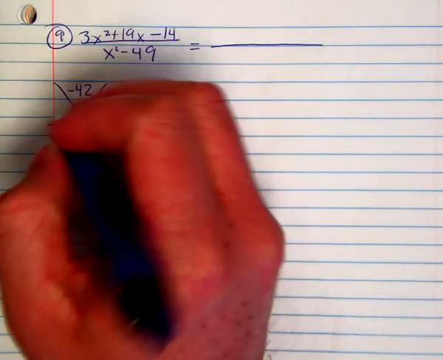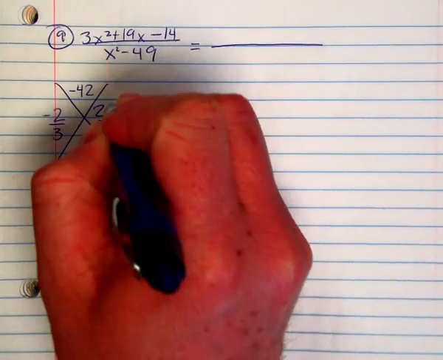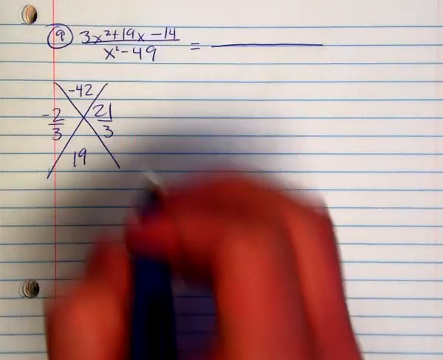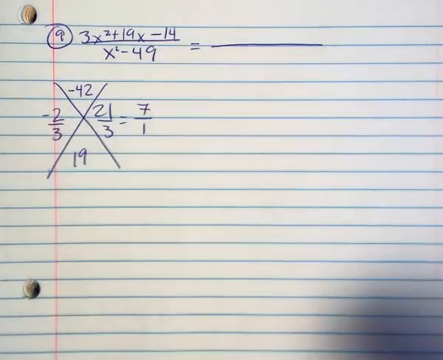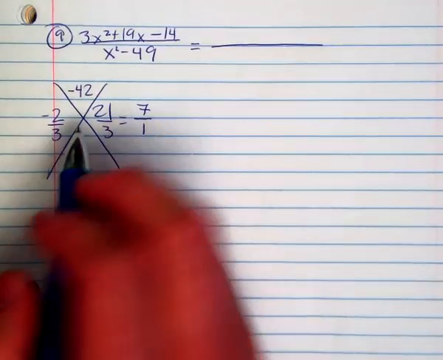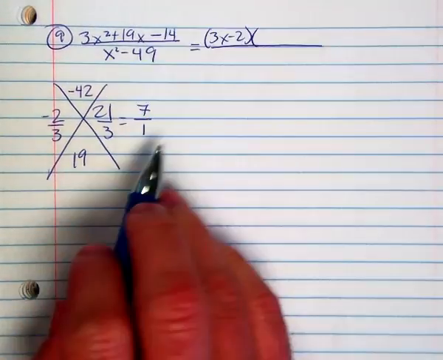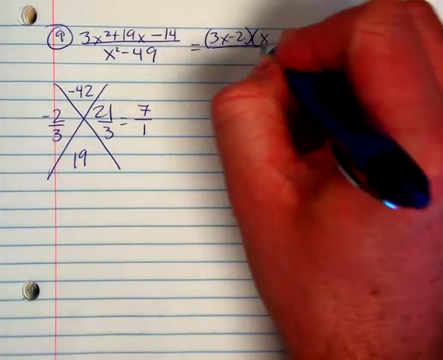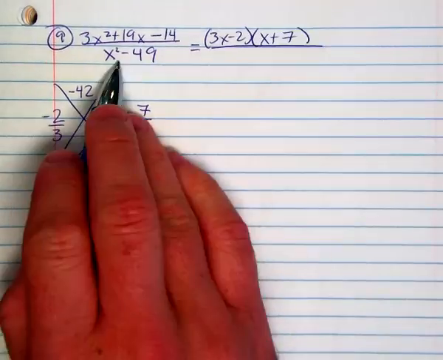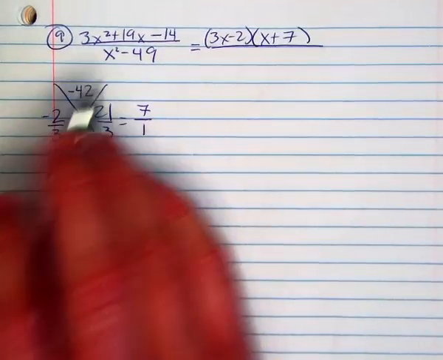Negative 2 and positive 21. You can reduce the 21 over 3 to make 7 over 1. So on the top I have 3x minus 2 and 1x plus 7. For the denominator, I have x squared minus 49.